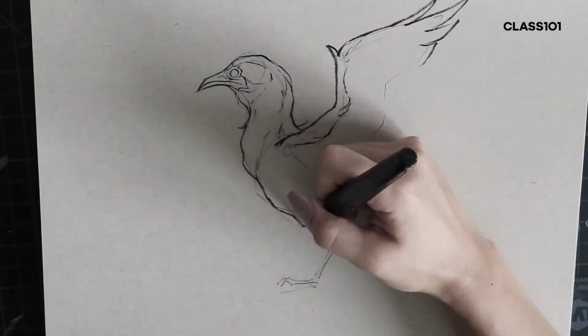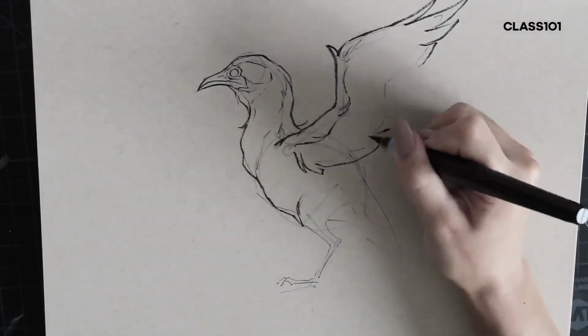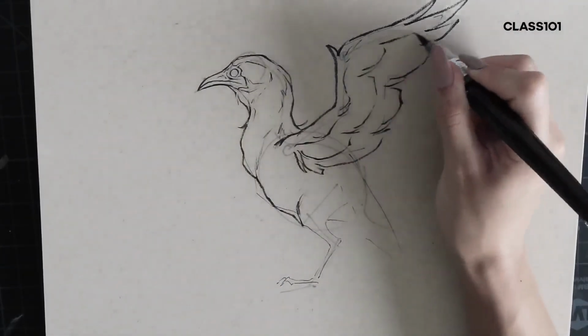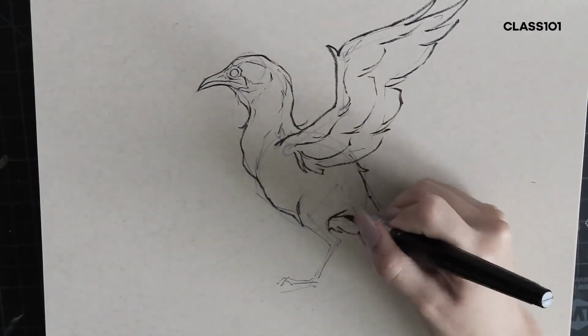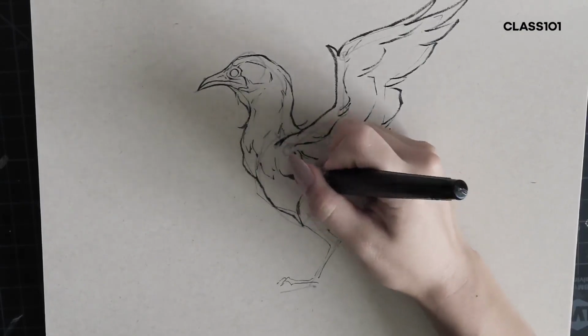So what I want you guys to take away from this chapter isn't all the names of the muscles and bones, but rather an understanding of what actually lies underneath these animals and how we can incorporate that structure in our sketches in a practical way.